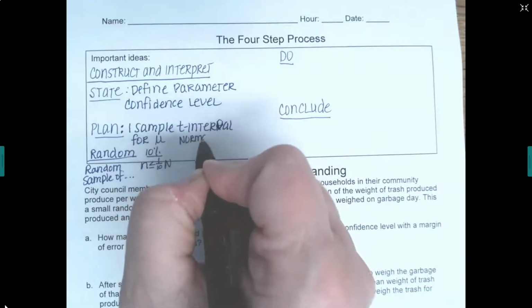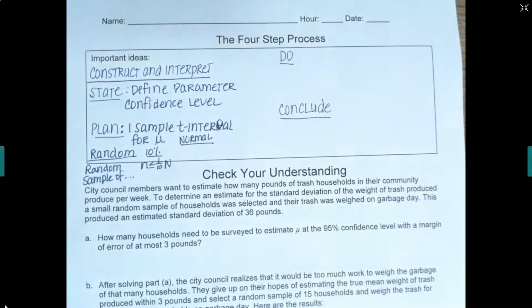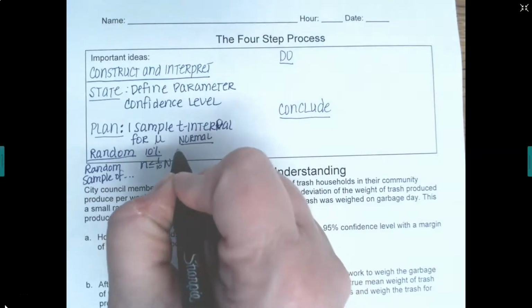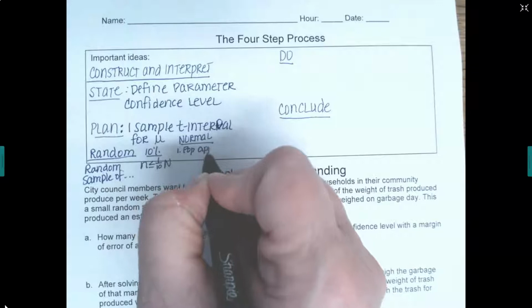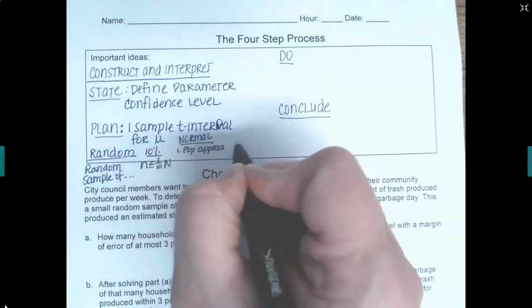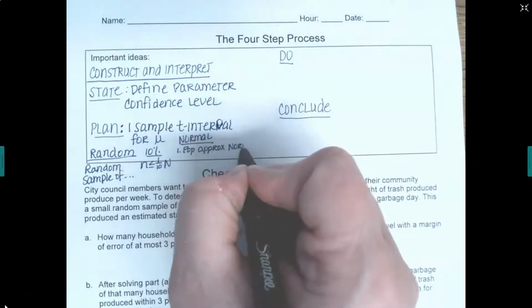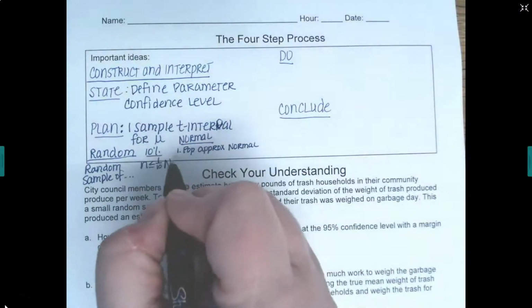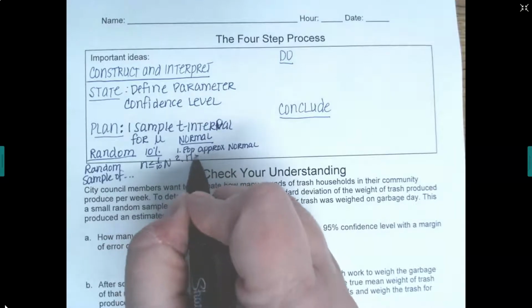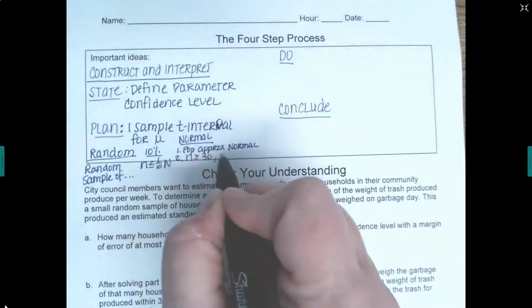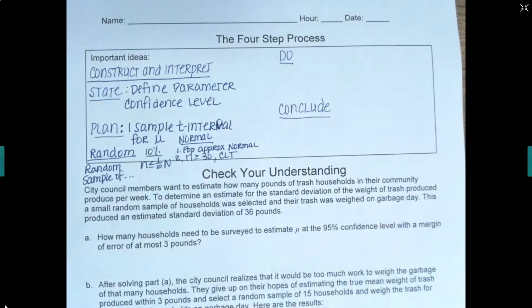They're differing levels. We talked about it in the previous video. We could have one way that the population is approximately normal. If that's not stated, 2 is if your sample size is greater than or equal to 30, you have the central limit theorem that is enacted.